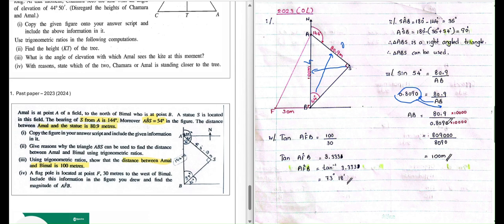To remove 4 decimals, we multiply by 10,000 since there are 4 zeros. If you multiply the denominator by 10,000, the numerator also has to be multiplied. So this becomes 809,000 divided by 8,090. We shift once and add another 3 zeros, so that is why I got this.